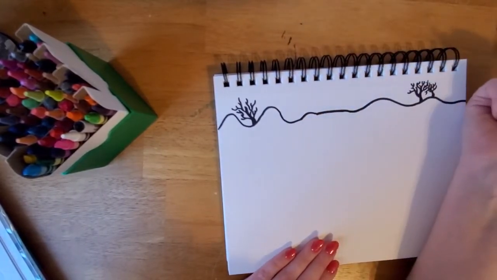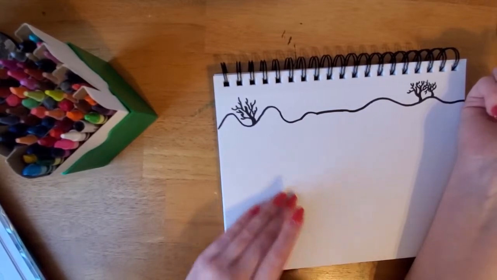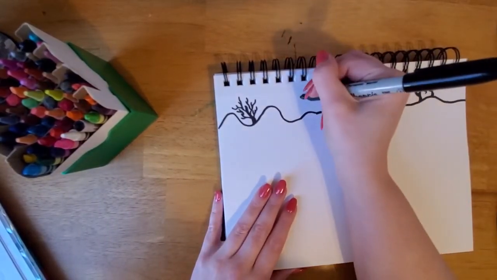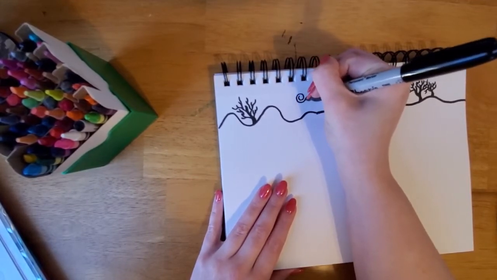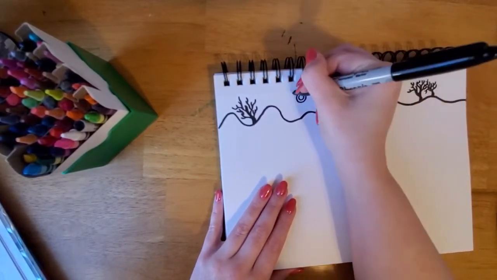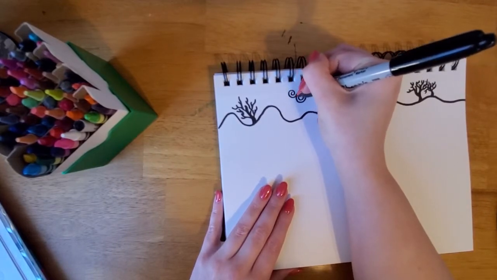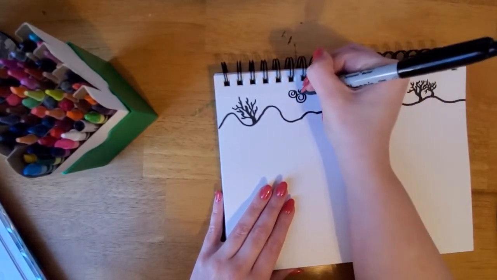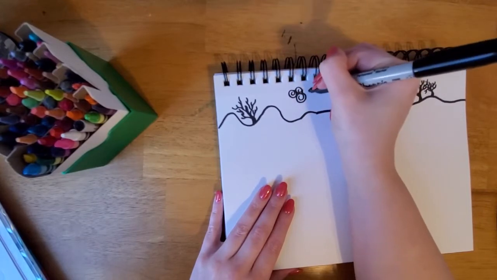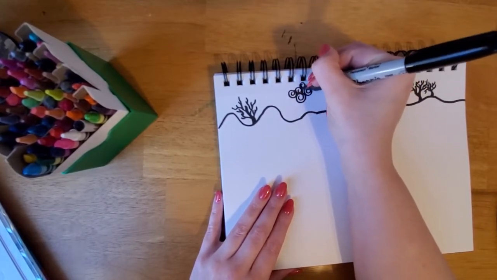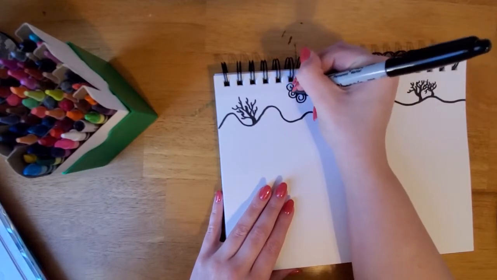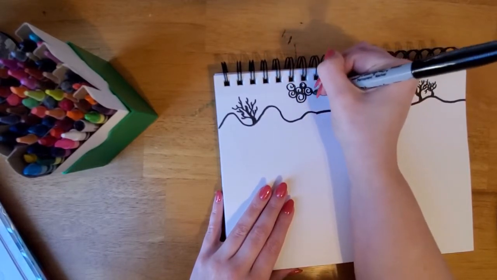So for our clouds, they have a different technique that some artists used, not all artists, but some of them. We are going to take a spiral line, close it off, and then just take more of those spiral lines and put them really tight together and make clouds out of those spiral lines.